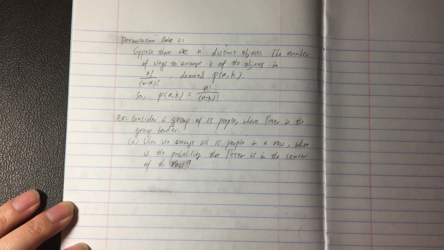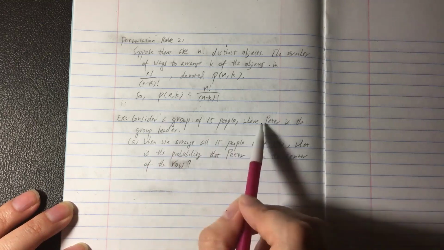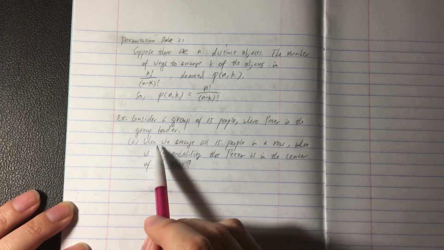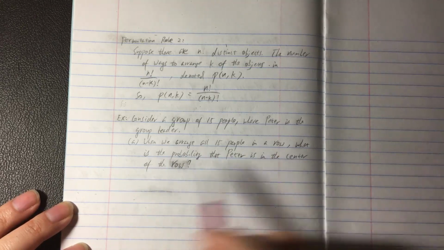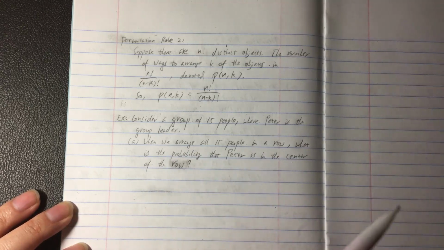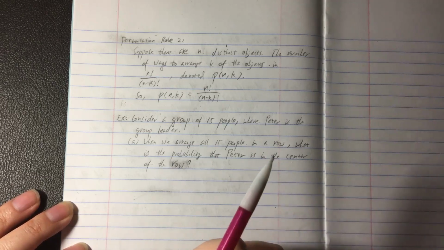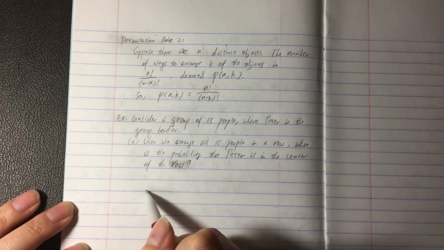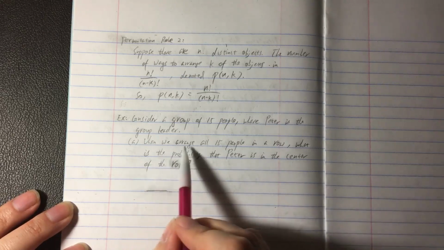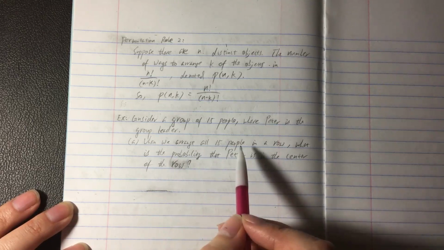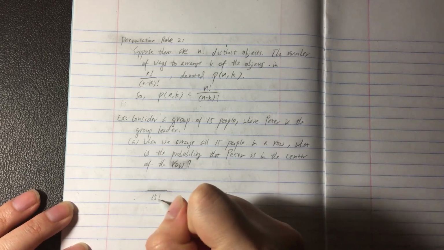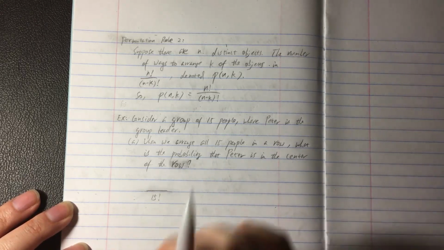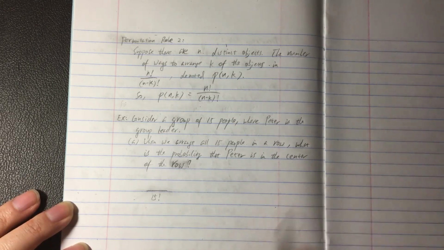Now let's look at an example here. Consider a group of 15 people where Peter is the group leader. Part A. When we arrange all 15 people in a row, what's the probability that Peter is in the center of the row? Keep in mind that probability is always the number of favorable outcomes divided by the number of all possible outcomes. Let's find the denominator first. What's the number of all possible outcomes? In how many ways can we arrange all 15 people in a row? By permutation rule number 1, we have 15 factorial ways to arrange all 15 people in a row. That's the denominator, all possible outcomes.